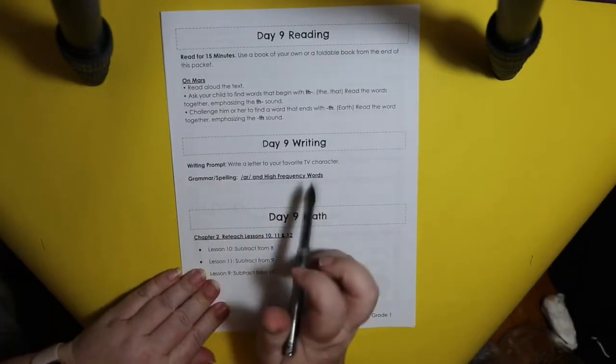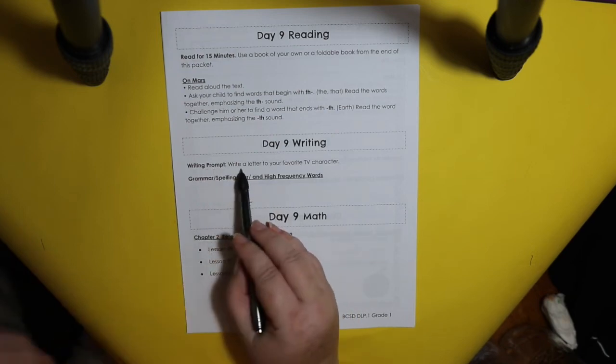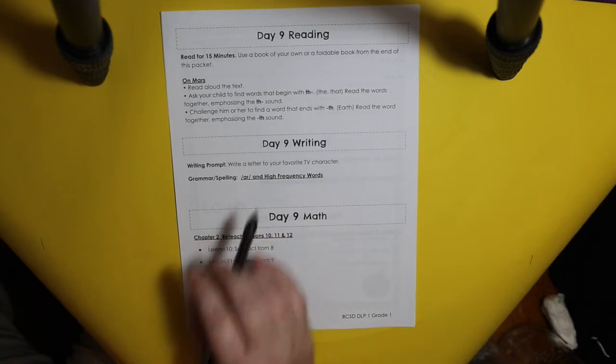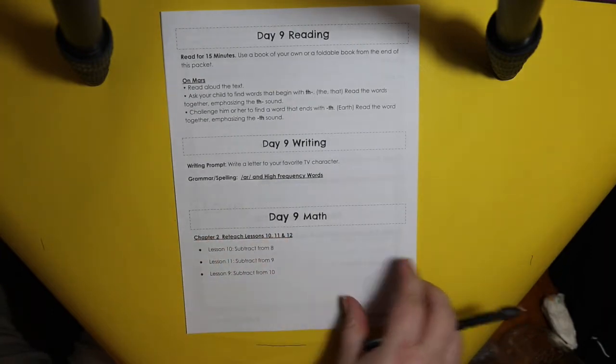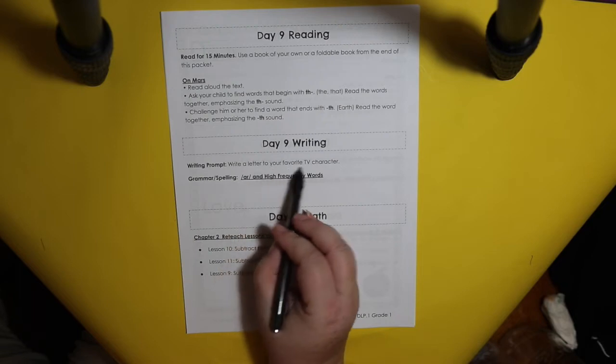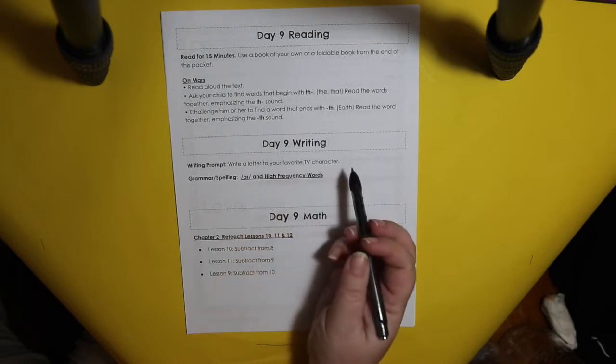So now we're going to move on to the next part, which is the writing. And today the writing doesn't go along with the story. And sometimes that happens. That is okay. What does it say we're going to do? We're going to write a letter to your favorite TV character.